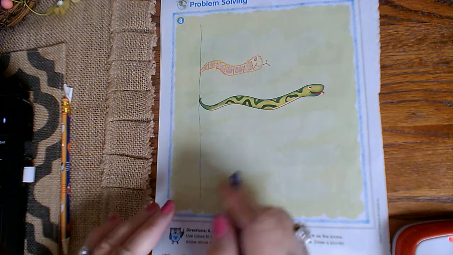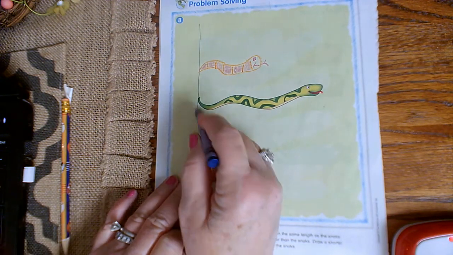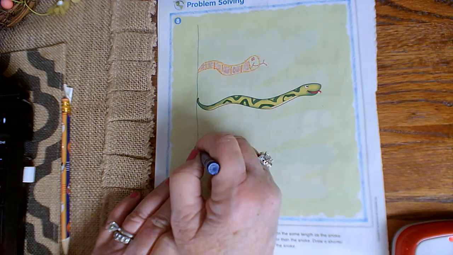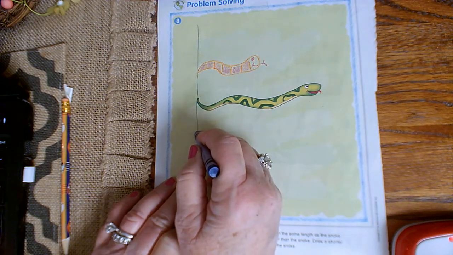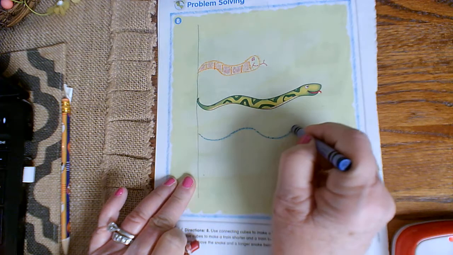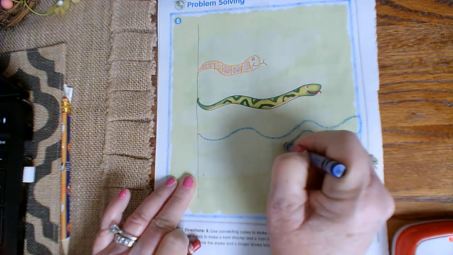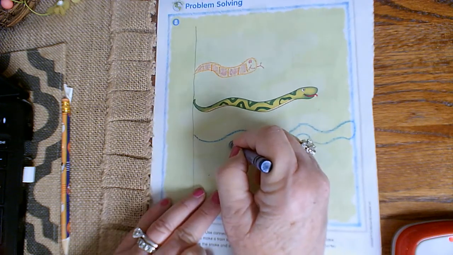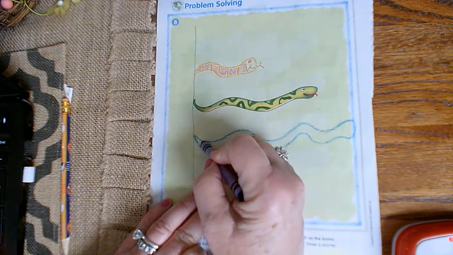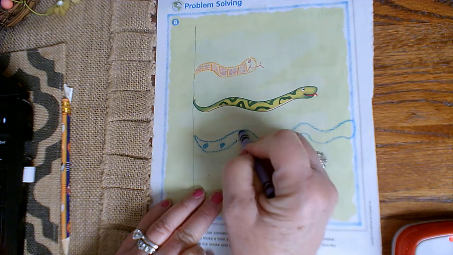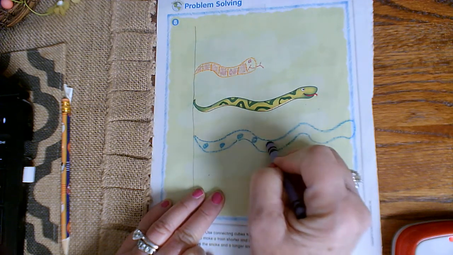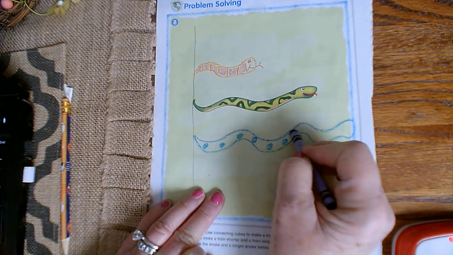All right, so a longer snake. Start the same spot as the snake above, the tail. And he's going to have a lot of curves, isn't he? Because he's longer, or she. And then go ahead and decorate your longer snake.